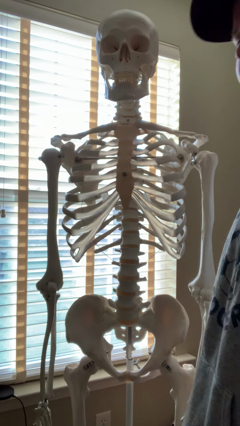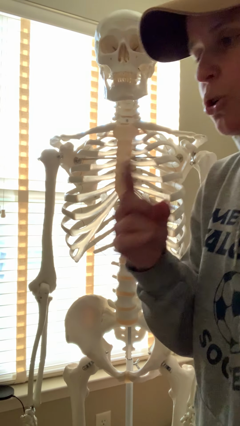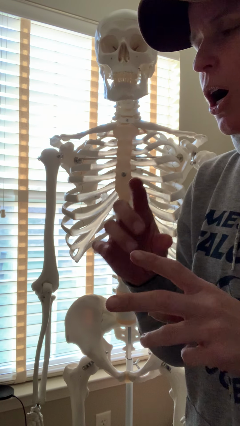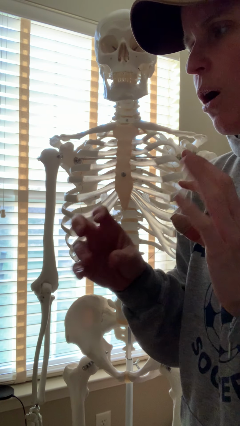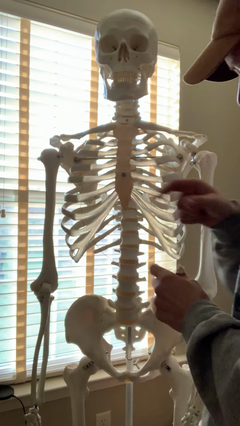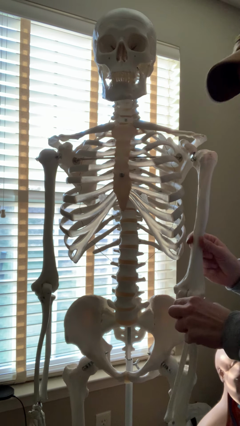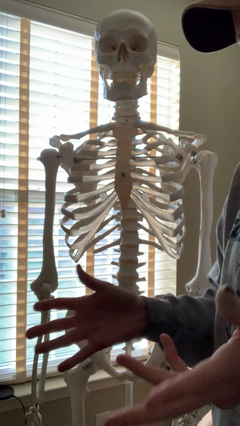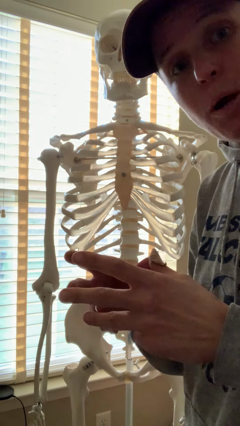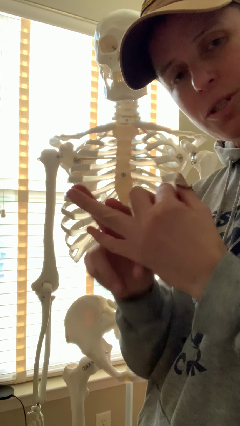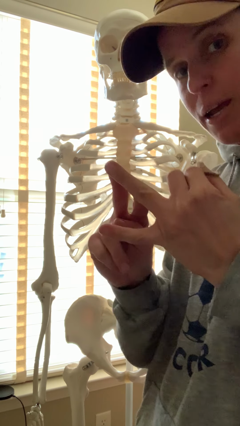Sorry, Herman. Next we have short bones. Short bones are also tubular, but they're almost as wide as they are long, if that makes sense. So these are clearly longer than they are wide. When we talk about short bones, these are generally as wide as they are long. And these bones include your carpals and your tarsals, so your wrist and your ankle.